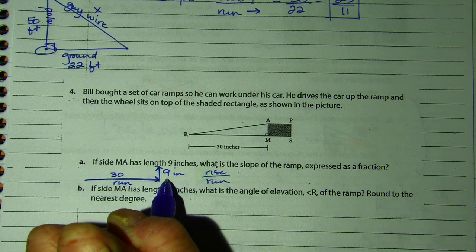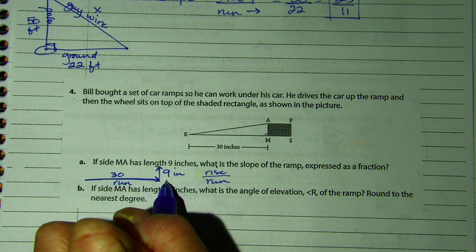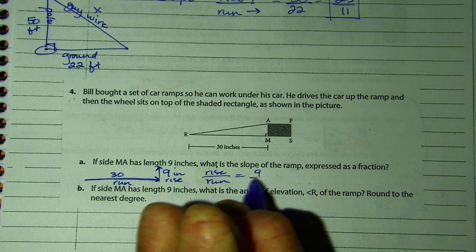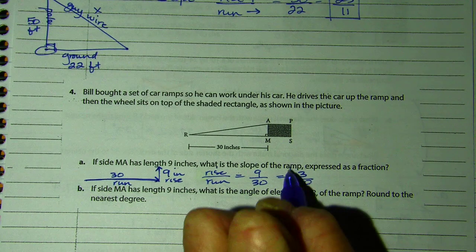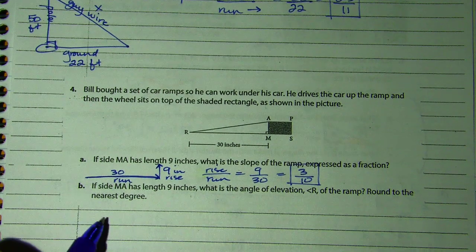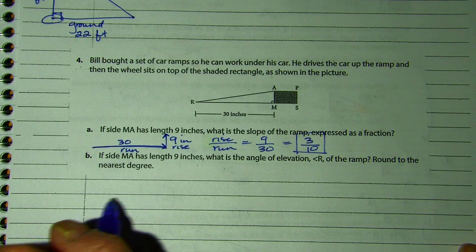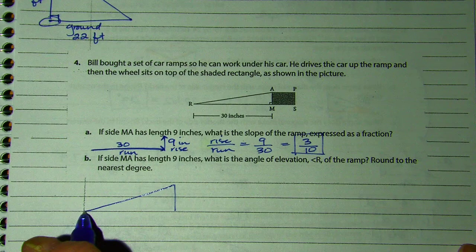9 would be your rise, so 9 over 30. And I'm going to reduce that. That would be 3 over 10. I reduced it by 3.